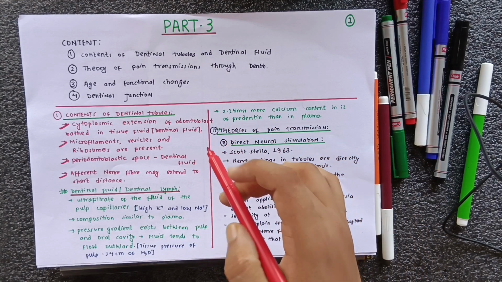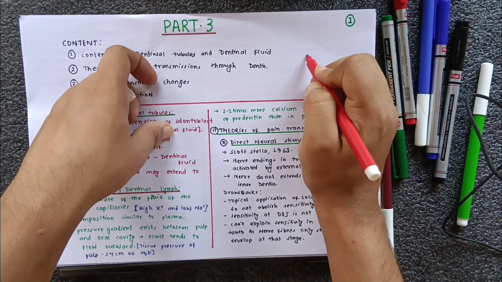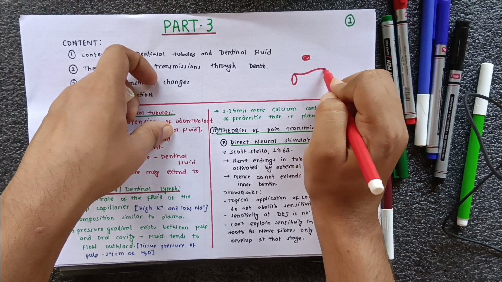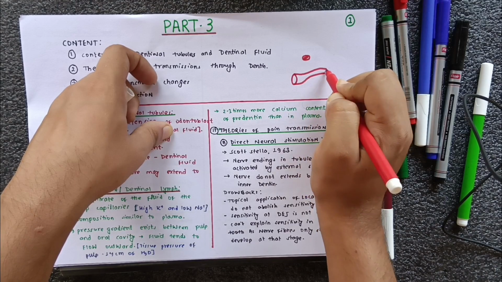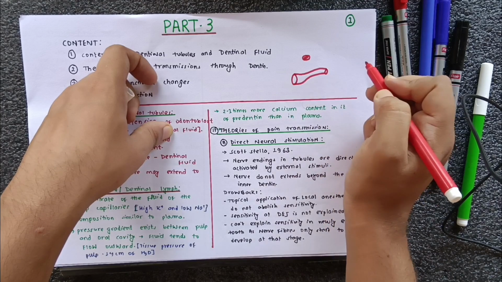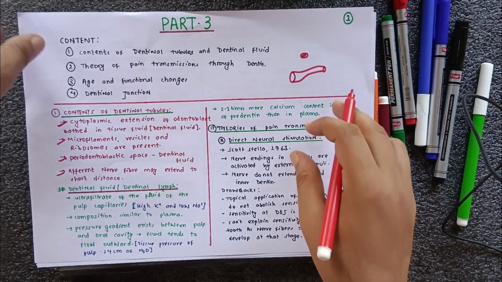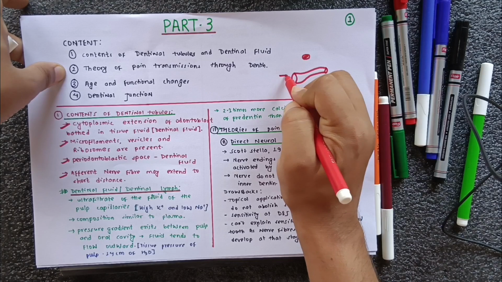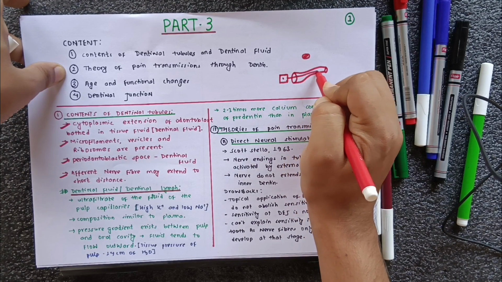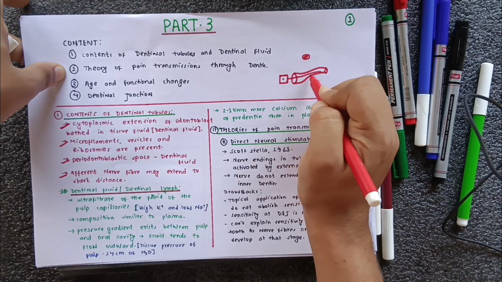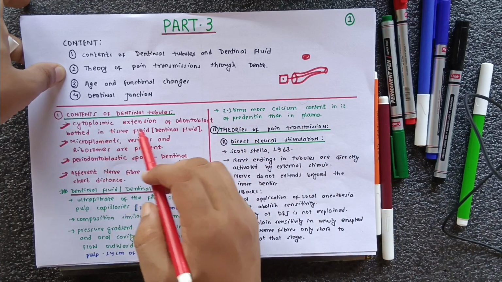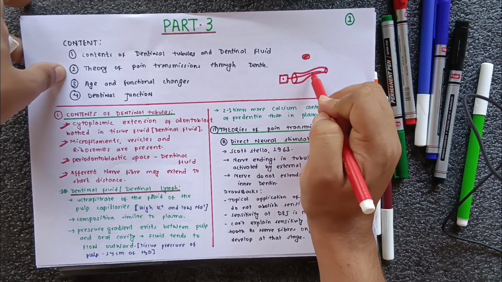As I have discussed in my previous video, dentinal tubules are like this. They are tapered structures, which have a larger diameter towards the pulp and a smaller diameter towards the dentino-enamel junction. Here is an odontoblast, and the odontoblastic process arises from the odontoblast. Clear?